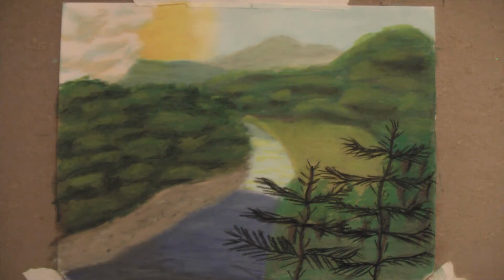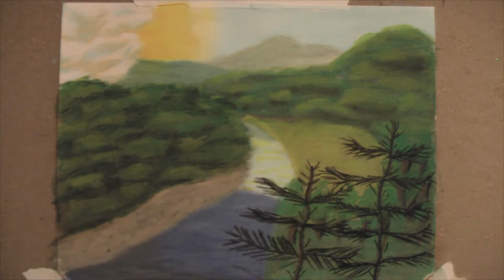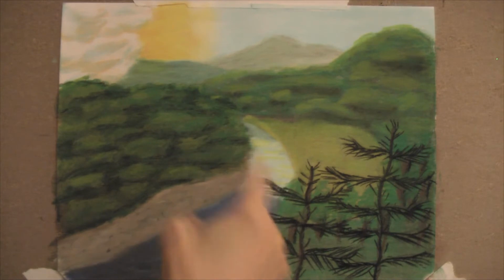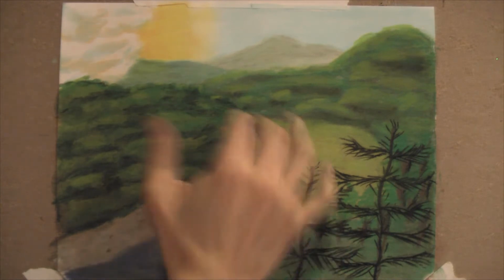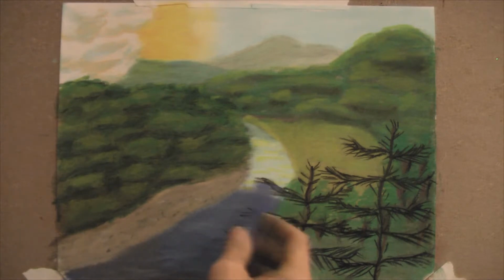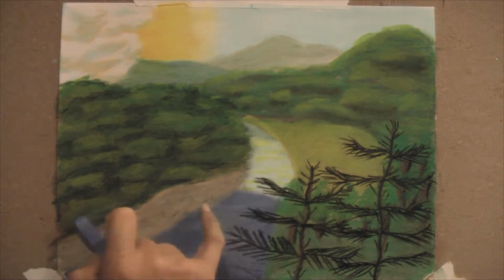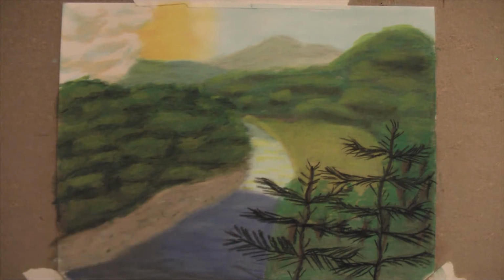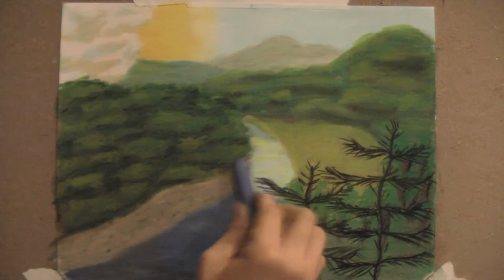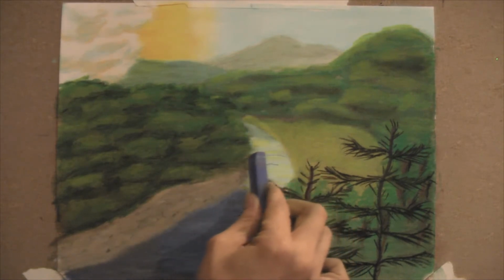Okay, so we're just going to work on the river because it's not quite done. I think we need to blend the two sections, make sure that they look like the same body of water. So what I'm going to do is add a little bit of dark blue to my shiny area, and I'm going to add some light blue to my dark area so that they look like they're connected. So the sun's shining, but I'm going to have a few little ripples in here.